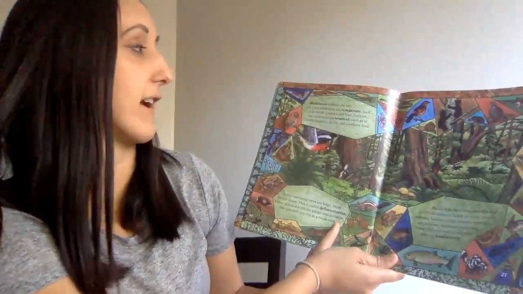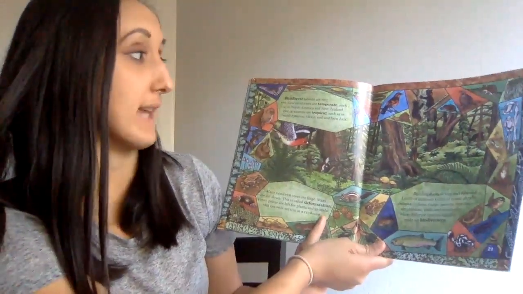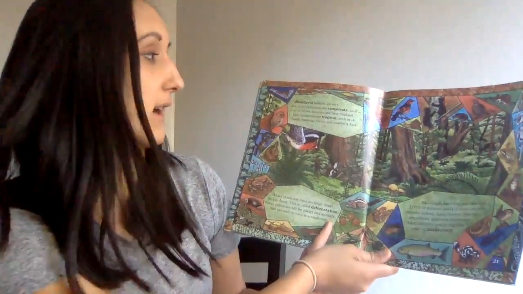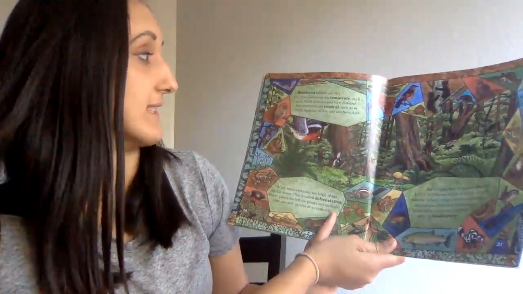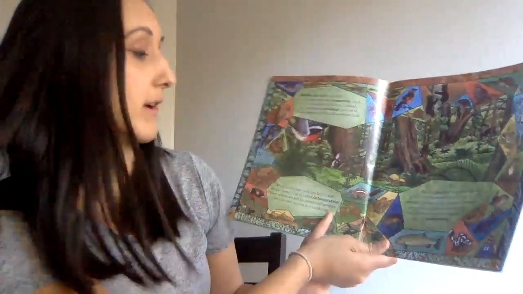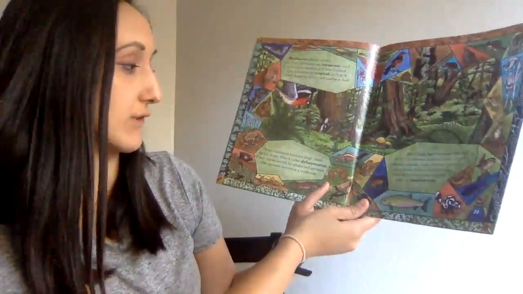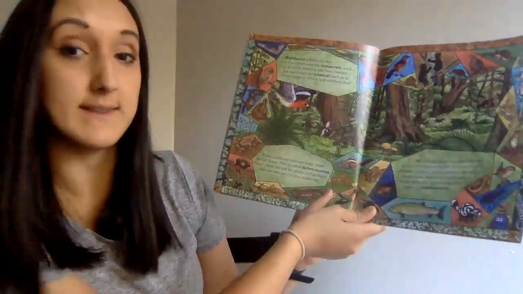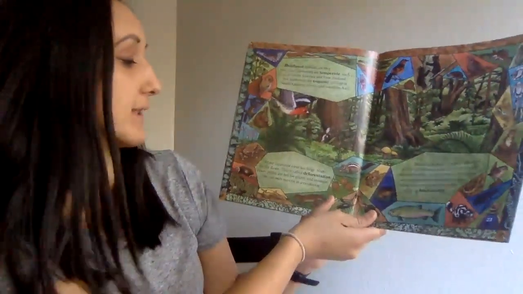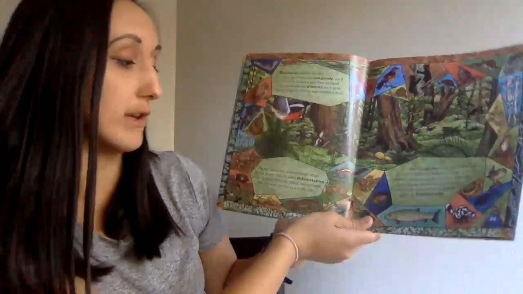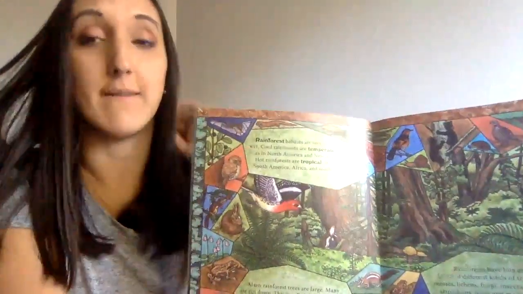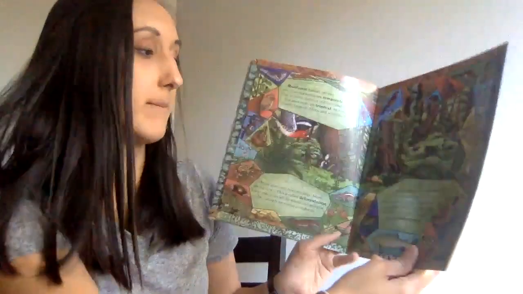Rainforest habitats are very wet. Cool rainforests are temperate, such as in North America and New Zealand. Hot rainforests are tropical, such as in South America, Africa, and Southern Asia. Many rainforest trees are large. Many are cut down. This is called deforestation. Fewer places are left for plants and animals that can only survive in the rainforests. When you think about what might happen to those animals if their forests and their homes are cut down, what might happen to them, okay?